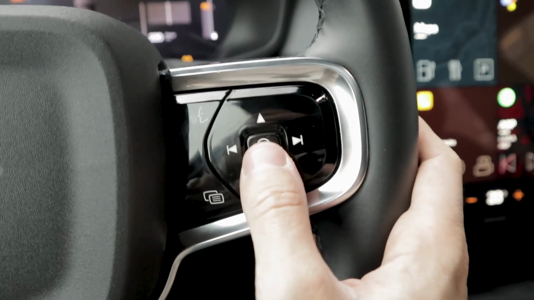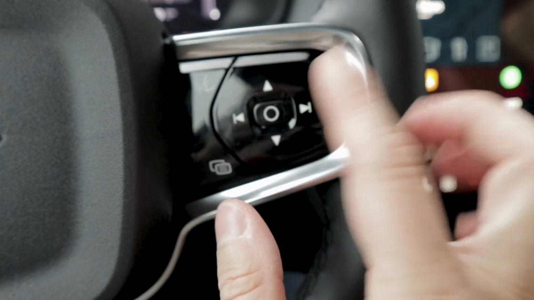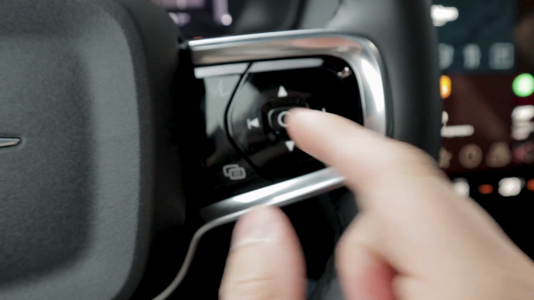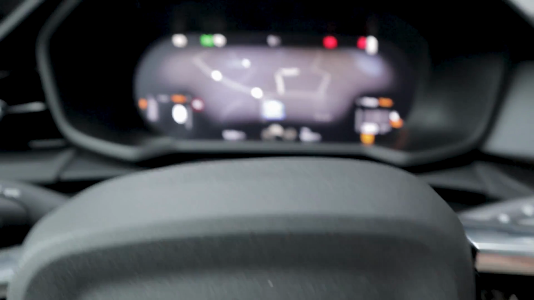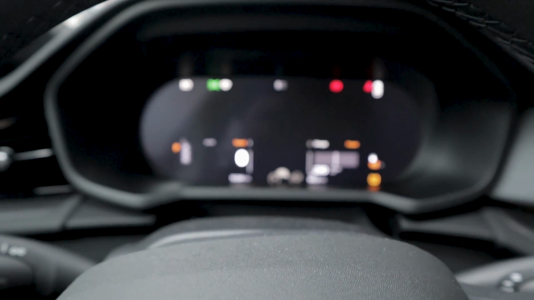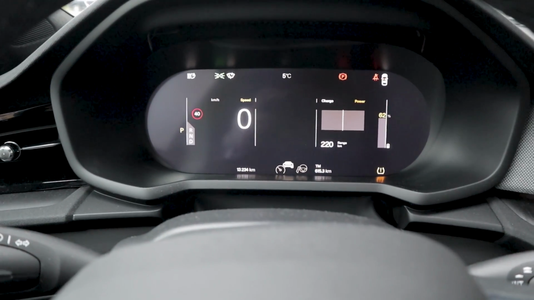So we have this button, which in typical Volvo fashion would be the play pause for your audio. This would be your trip computer, but this now toggles, as I said, between the different views you have between the different modes.